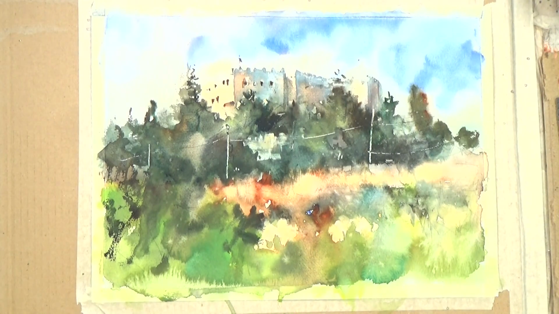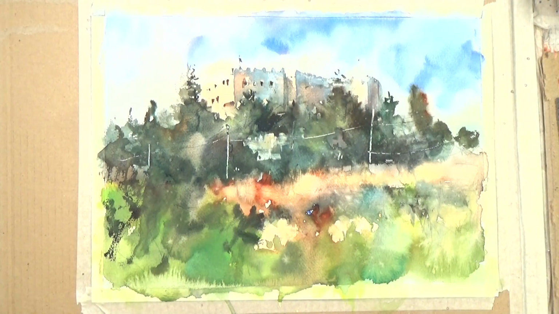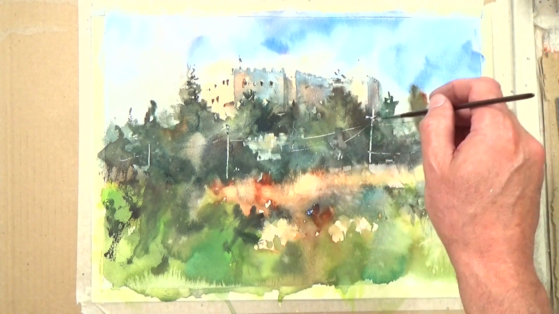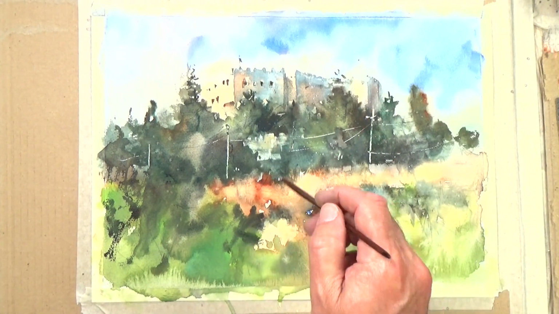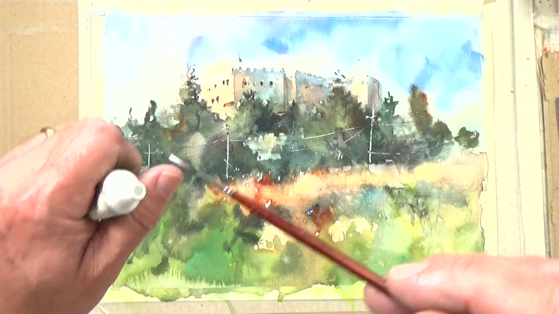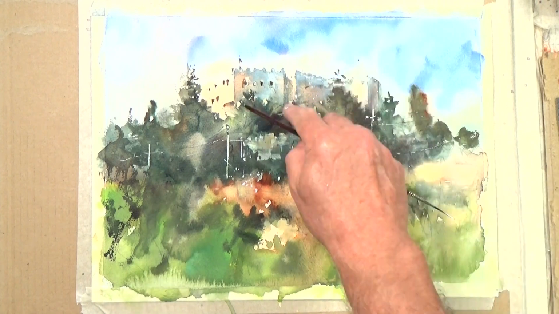And in a moment we'll put the mount around it to see what it looks like. But overall it's okay. Quite happy with the tonal design of it all. Little bit of white gouache here on the rigger brush. I take it straight from the tube.